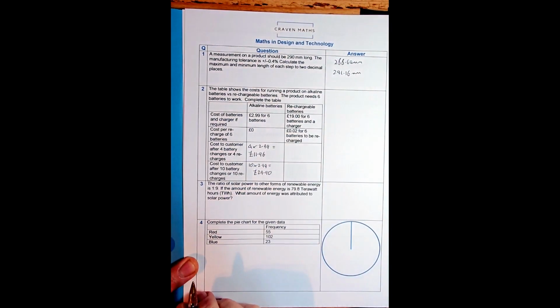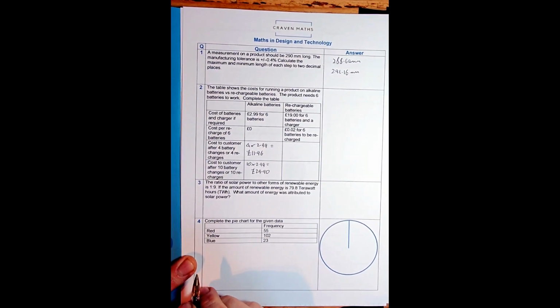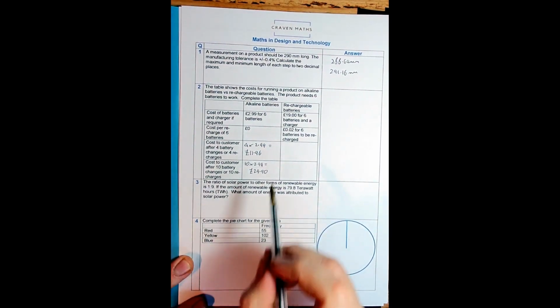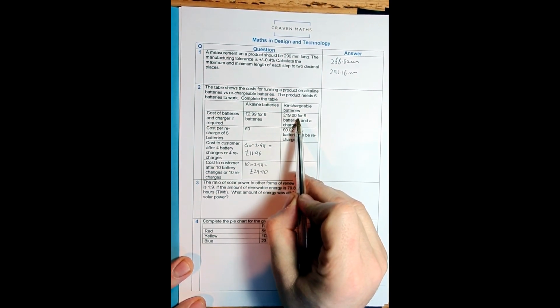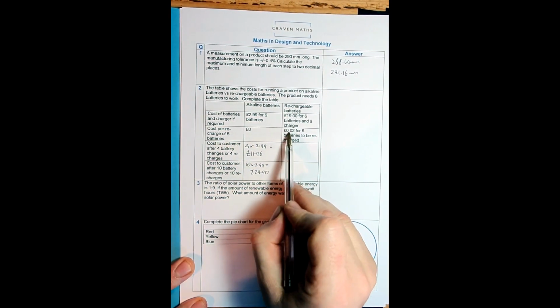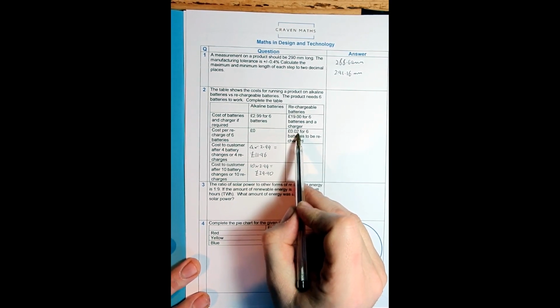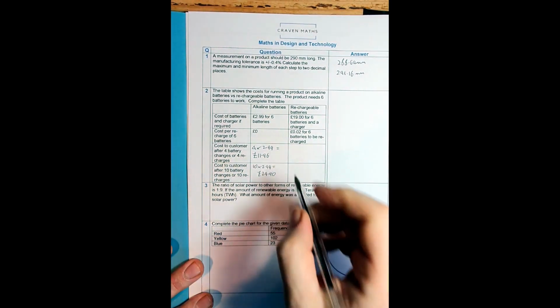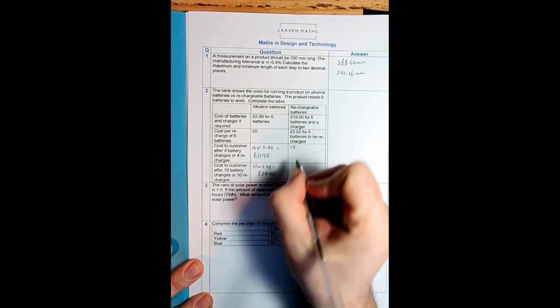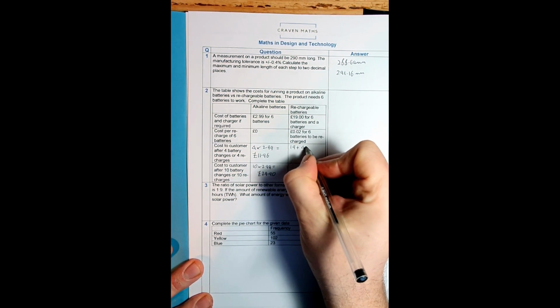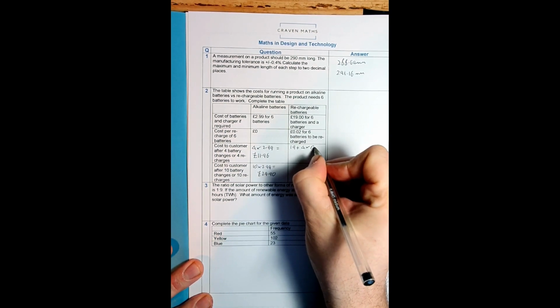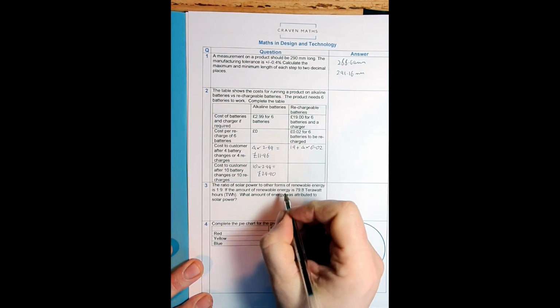For the rechargeables, you have to buy the batteries and charger, and then each time you charge them you pay 2p. So the cost after 4 battery changes, well, there's the original cost of the batteries, that's £19, plus 4 lots of 0.02.